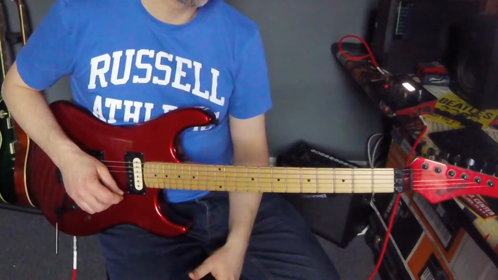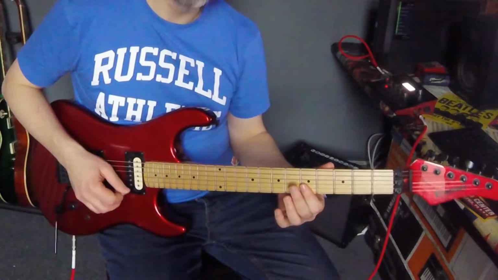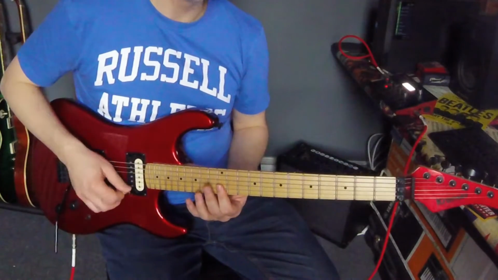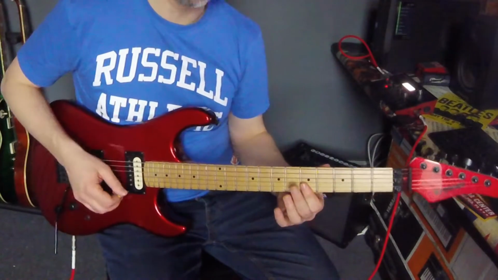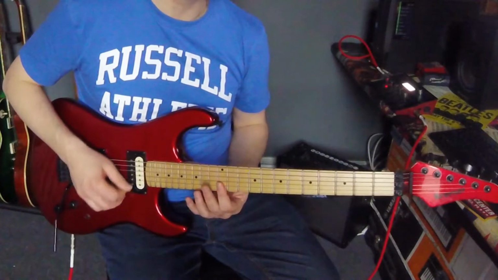But we're going to play it with this kind of reggae feel. It's like 1. So you're playing on the and, so it's 1 and 2 and 3 and 4 and 1 and 2 and 3 and 4 and... So that will be our guitar part.